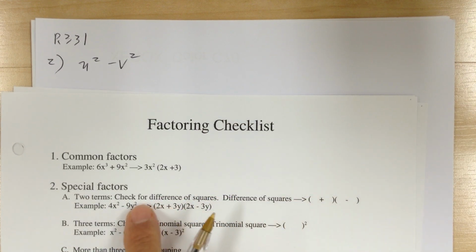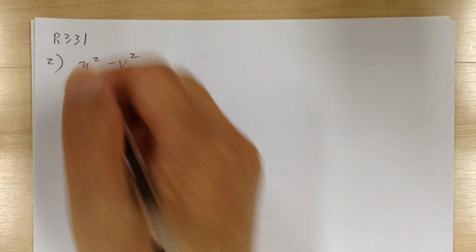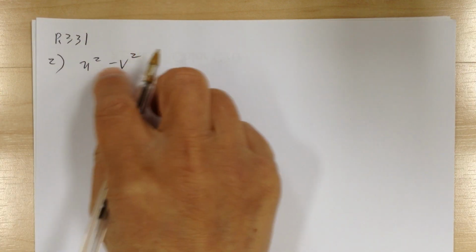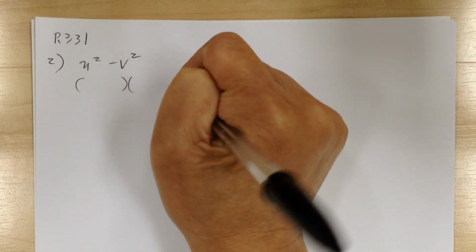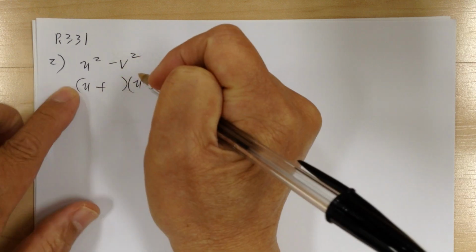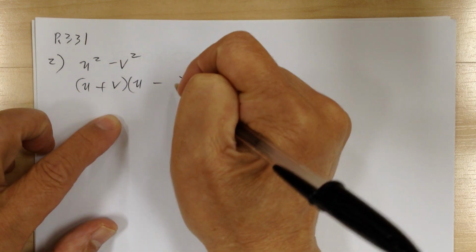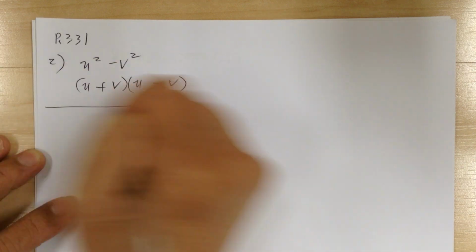Okay, and so two terms, you do the difference of squares. Okay, so this is a difference of squares. You got square minus square. So you're going to get 2 parentheses, plus minus, right? So you're going to get u times u give you u squared, plus times minus give you minus, and v times v give you v squared, and that's it.